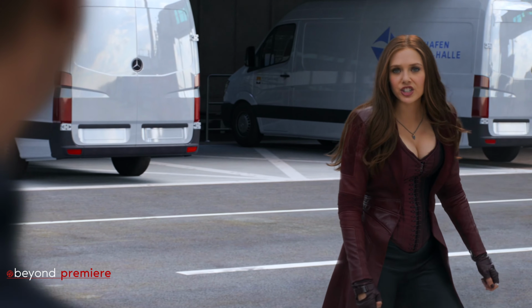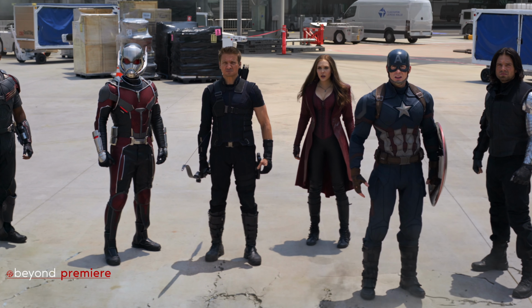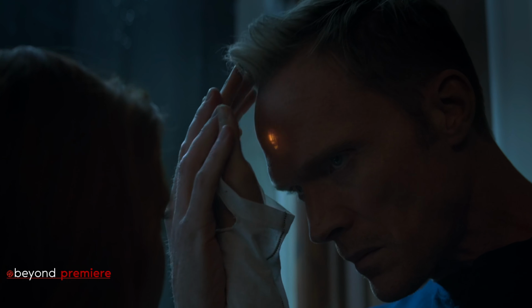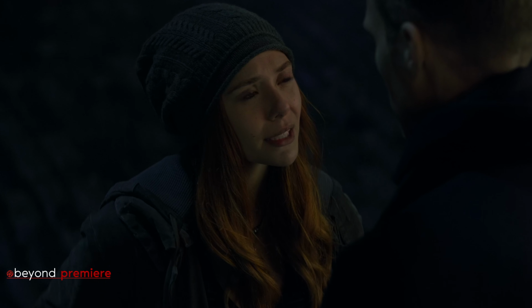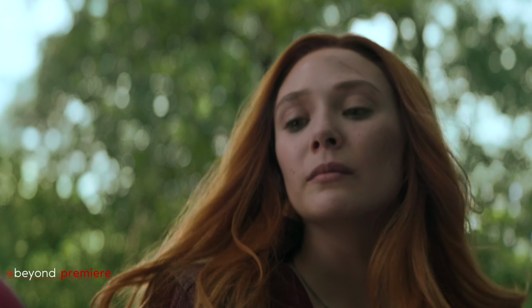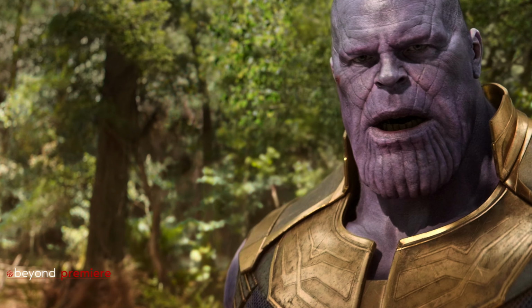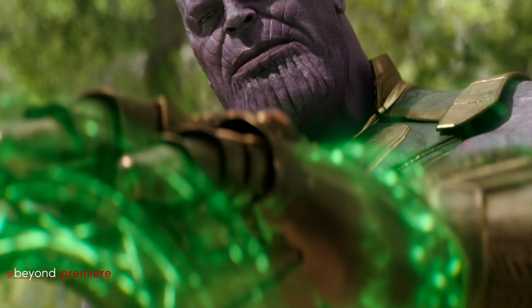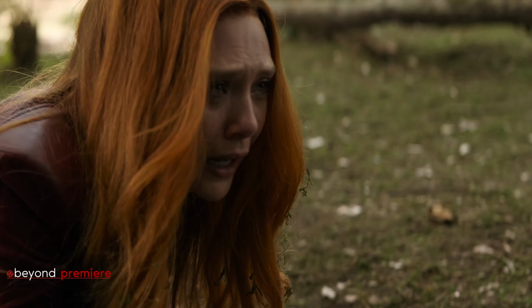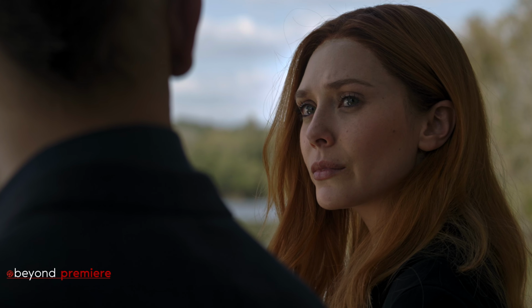In Civil War, she chooses to side with Captain America against Iron Man, and she ends up becoming a fugitive. During this time, she falls in love with Vision, which is a seriously weird but also kind of sweet story. But then she's forced to kill him, and Thanos brings him back to life just to kill him again. It's a lot for anyone to handle, and Wanda already got a lot going on.